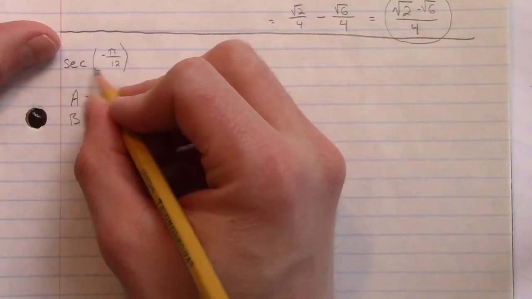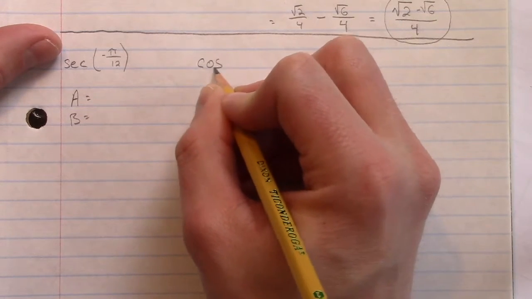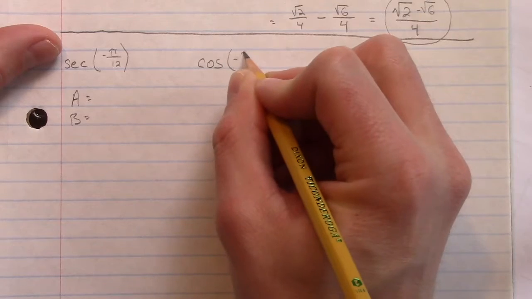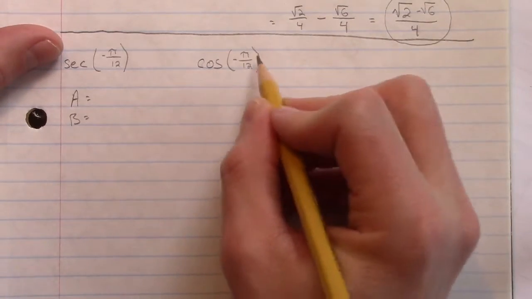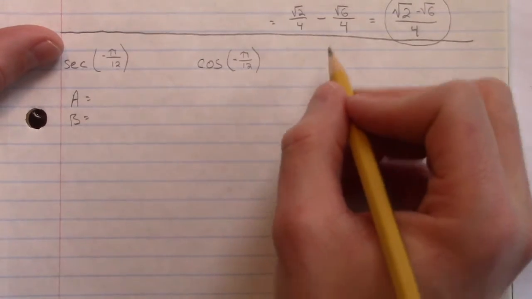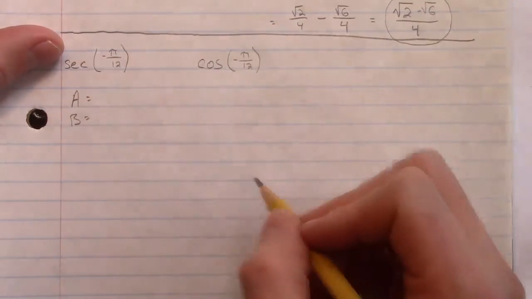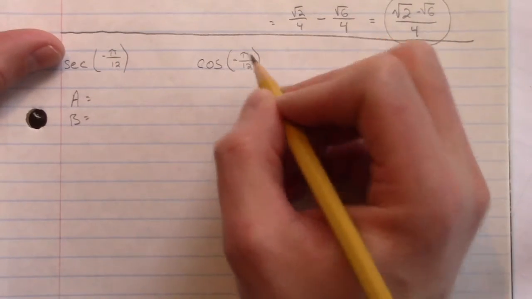So for a moment, I'm going to pretend that I'm asking you the question, what's cosine of negative pi over 12? All right? So I'm going to solve this problem, and then I'm going to get an answer, and then I'm going to take that answer and I'm going to flip it so that it'll be the answer of this. All right? So that's all that I really do. I take cosine of negative pi over 12.